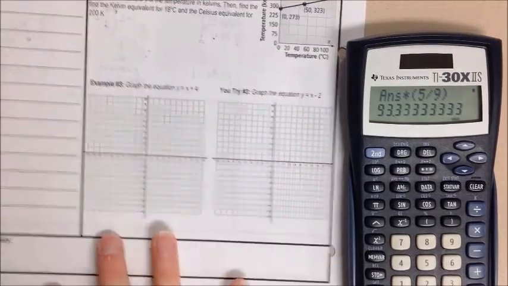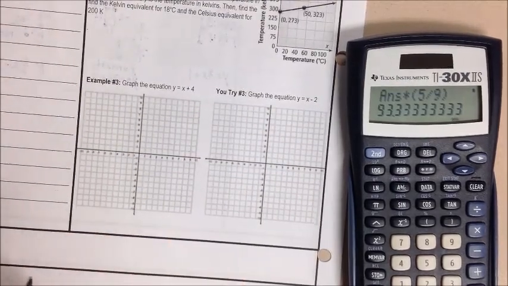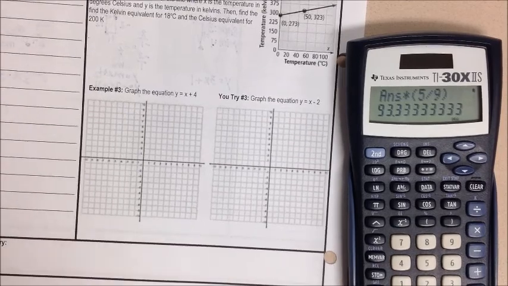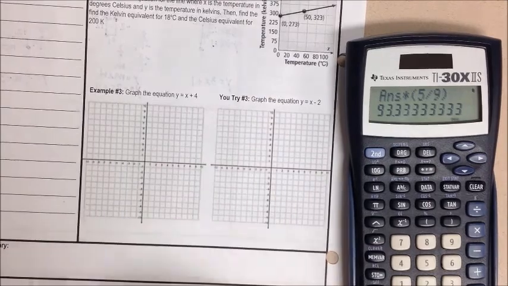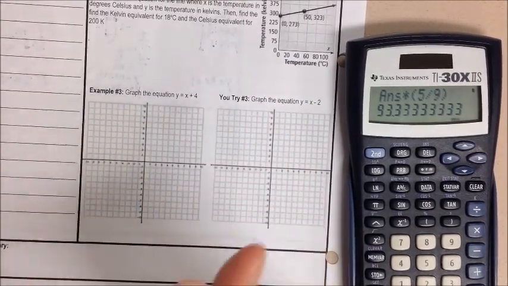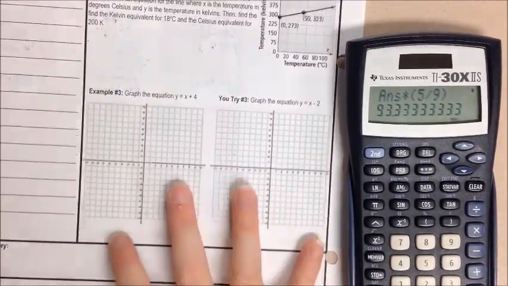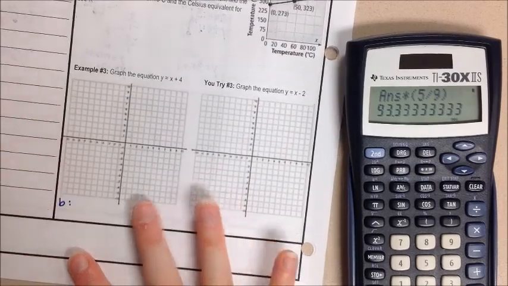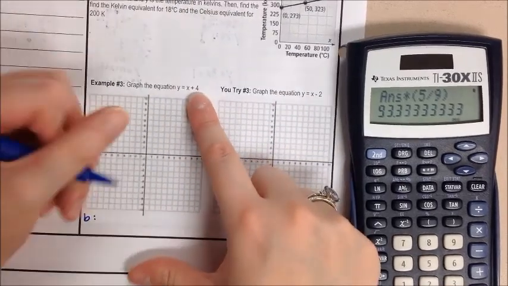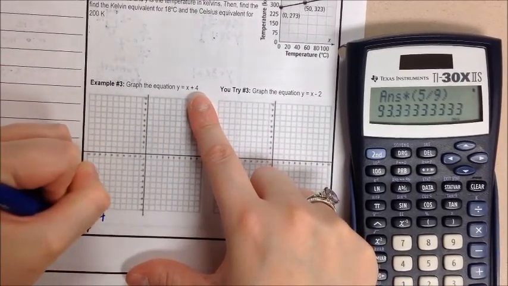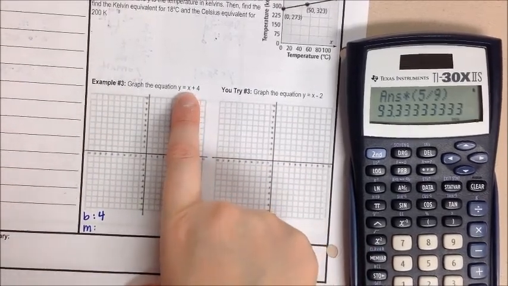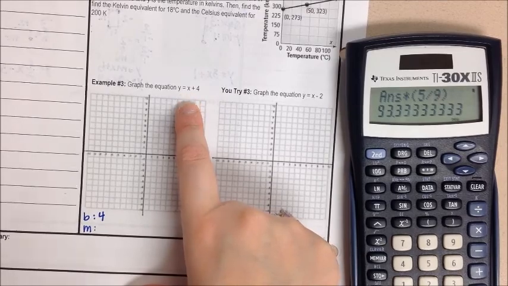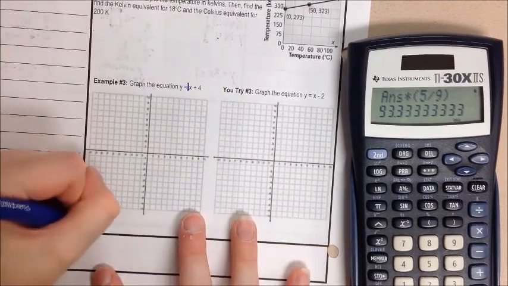Example number 3. Graph the equation y equals x plus 4. Now we're going backwards. This time they're giving us the equation and we have to graph it. I'm going to think about what my y-intercept and my slope are. My y-intercept is going to be 4. And my slope, or my m, well, there's no number in front of x, so technically it's a 1. So my slope is 1.